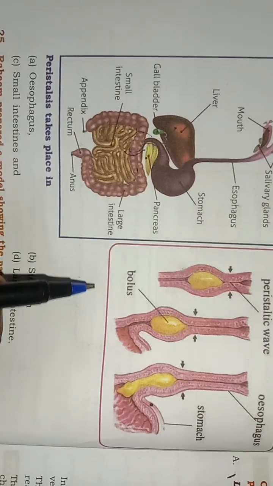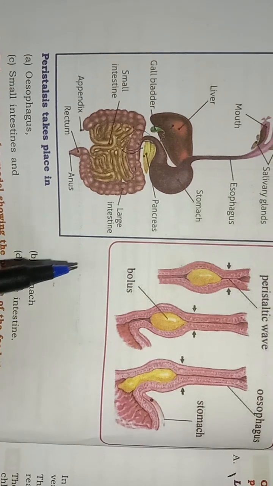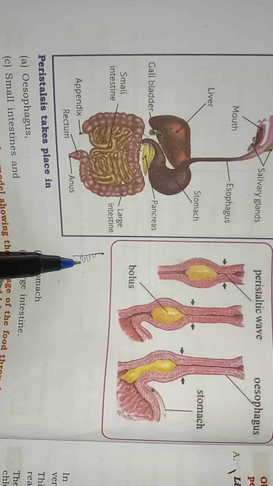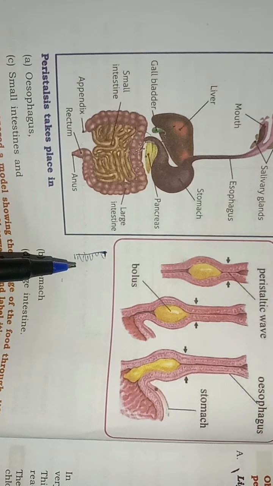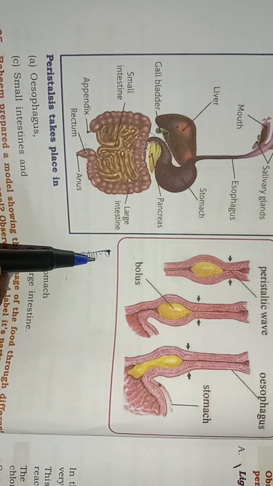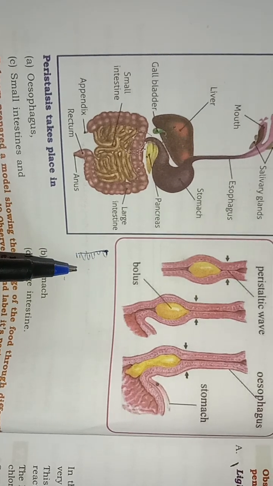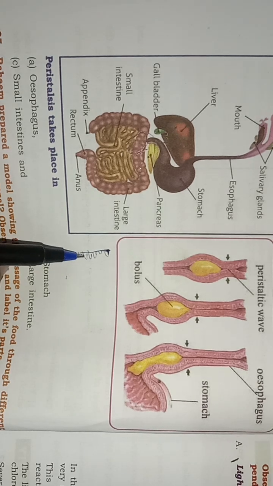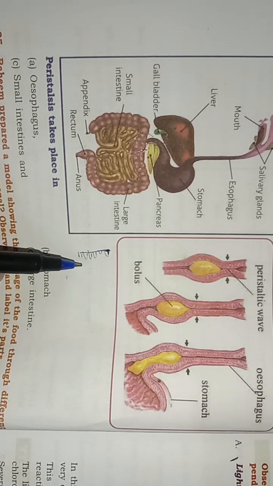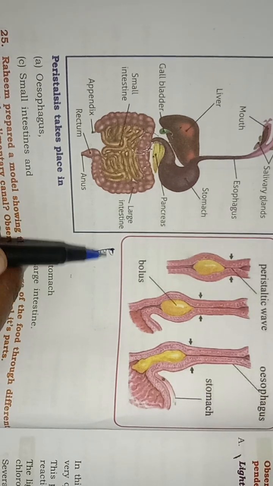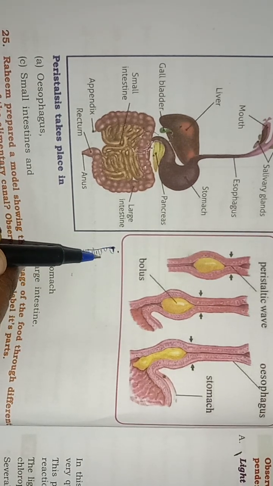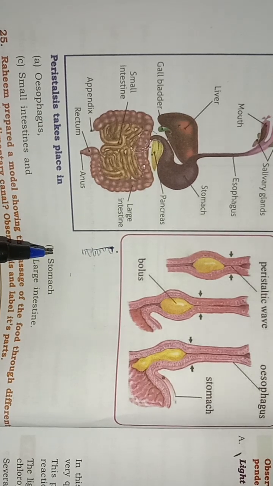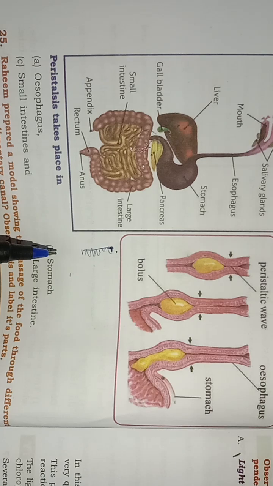In it you will find finger-like projections throughout, to absorb the nutrients. The major function of the microvilli is to absorb the nutrients from the food. They increase the surface area, so there is a chance to absorb most of the nutrients from the food.